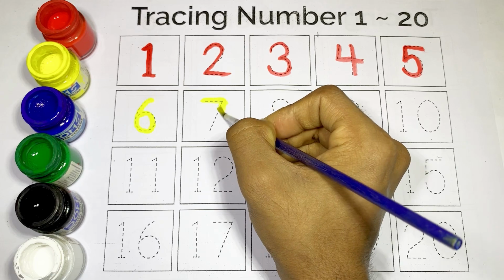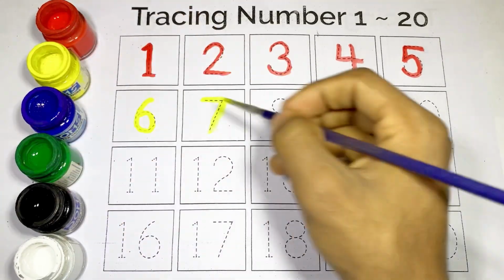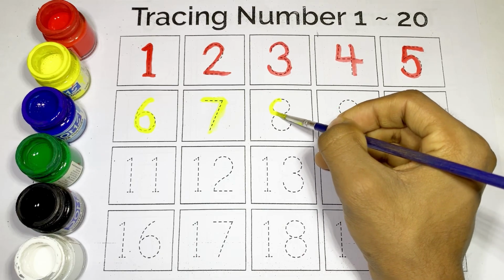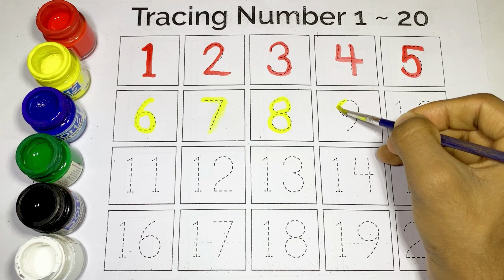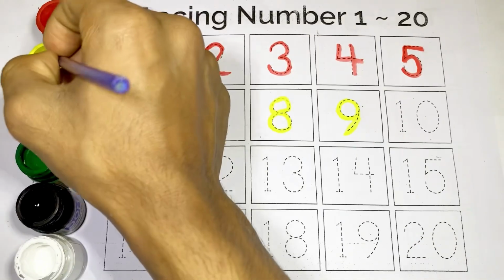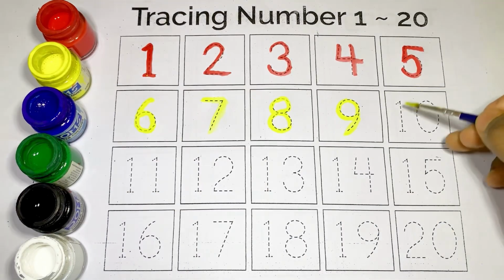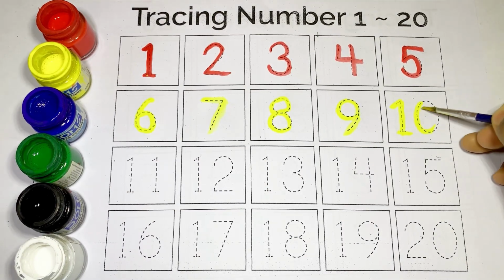7, S E V E N, 7. Kids again use yellow color and draw 8. E I G H T, 8. 9. N I N E, 9. Kids again use yellow color and draw 10. T E N, 10.